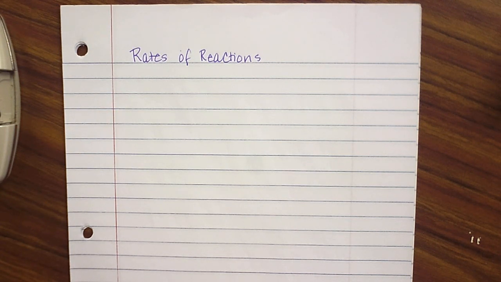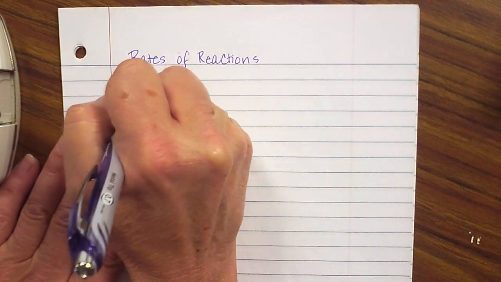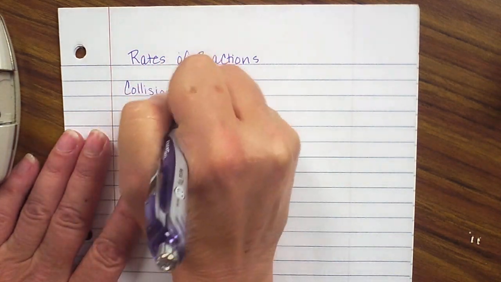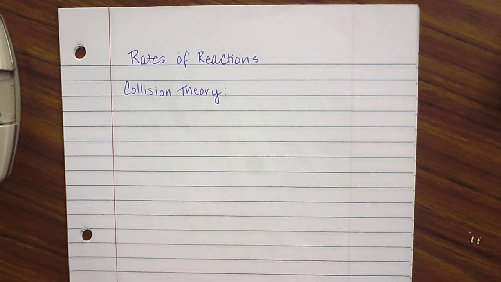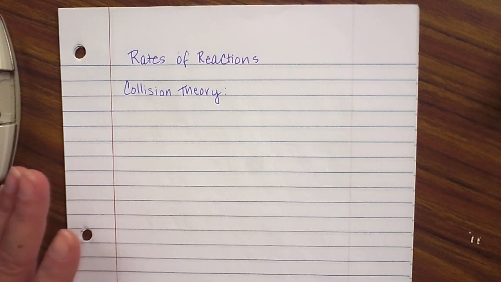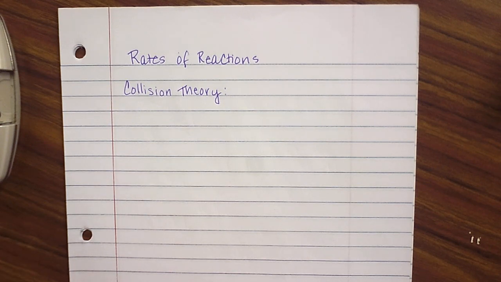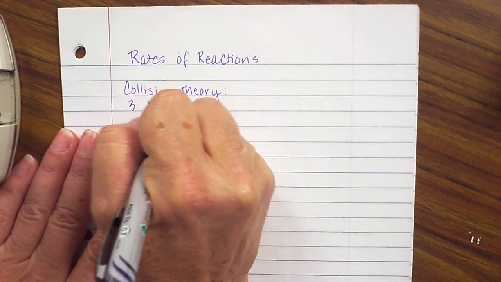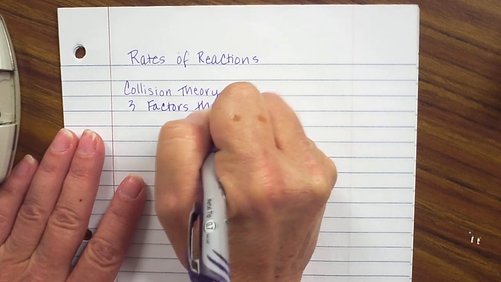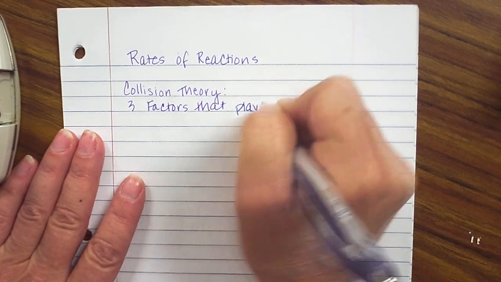So what we want to do is first talk about what the properties are that make a reaction rateable, like make a reaction timeable. So there is something called the collision theory. And the collision theory says there are basically 3 things that we're going to be looking at. Well, we're only going to be looking at 2 of them, but there are 3 things that matter in a reaction, all right? So 3 factors that play into the speed of a reaction.